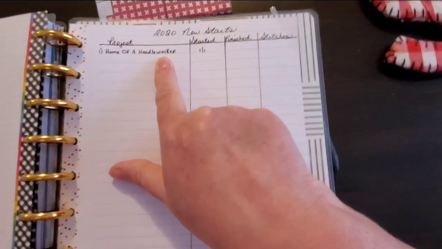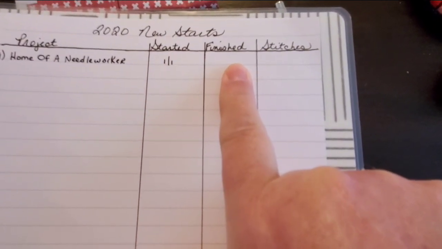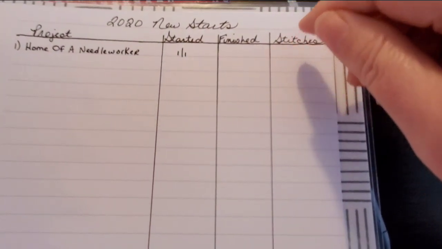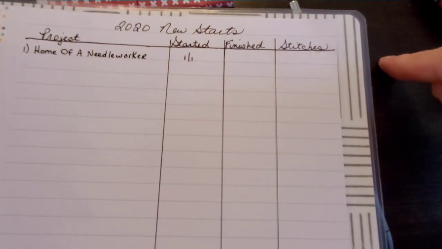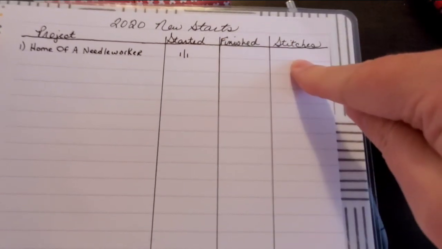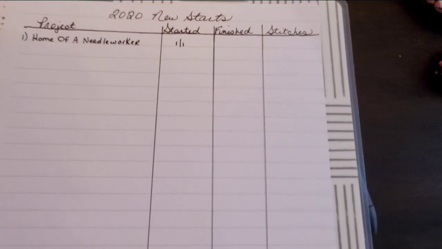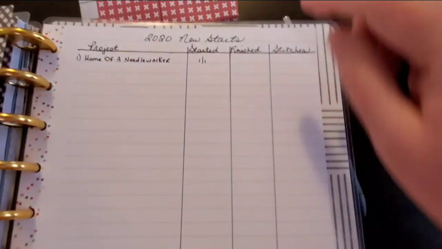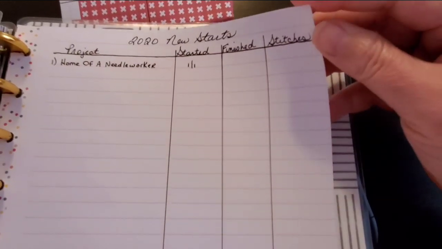I'm tracking what the project is, what day it was started, what day it was finished. And then in my little notebook, when I'm finished with Home of a Needleworker, I'll go back, add up all the stitches that I put into that project and plug that number here. And at the end of the year, I'll be able to tell how many stitches I have in my new starts projects.